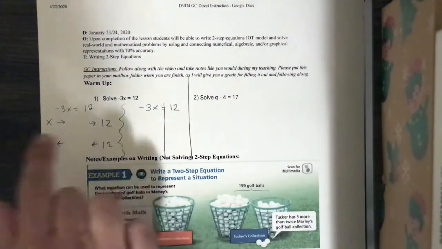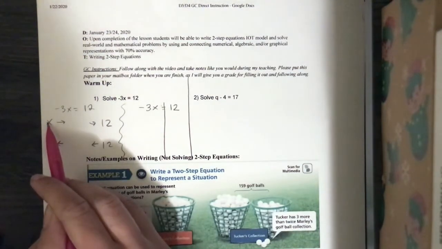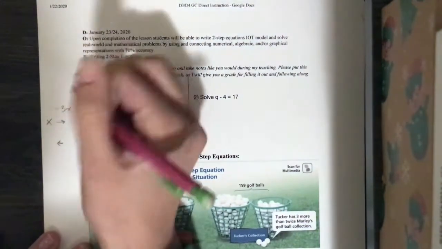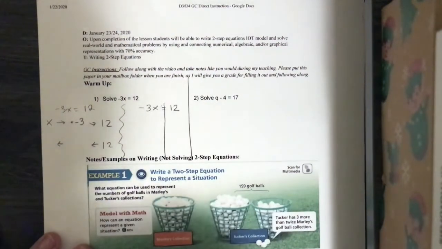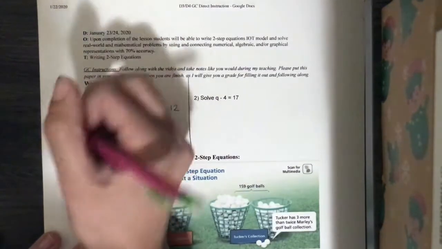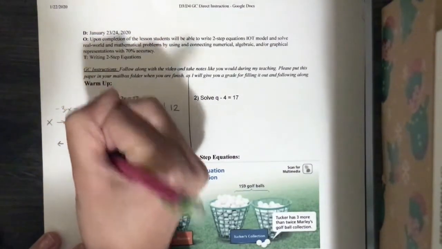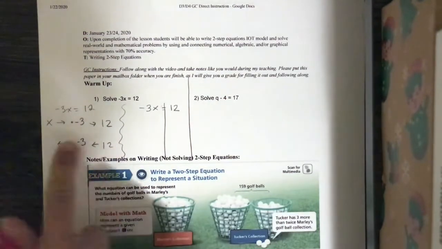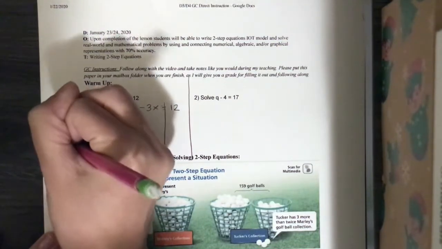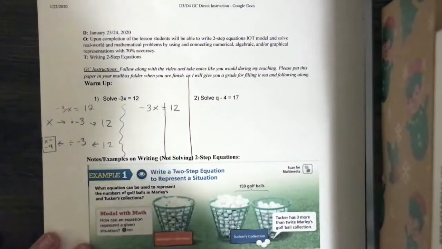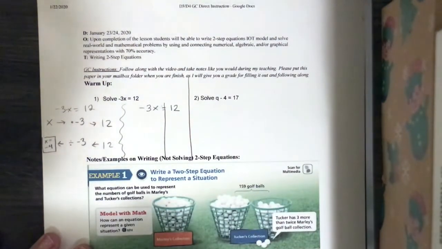Alright, so for the method on the left, the flowchart, we're thinking we have x. What is happening to the x? Well, it's getting multiplied by negative 3. So I have x times negative 3, and that's what gives me 12. Then my question is, how do I undo multiplying by negative 3? I undo it by using the inverse of multiplying, which is dividing. So I divide by negative 3, and then we do 12 divided by negative 3. That's going to give me x equals negative 4, because a positive divided by a negative is a negative. So that's the correct answer.